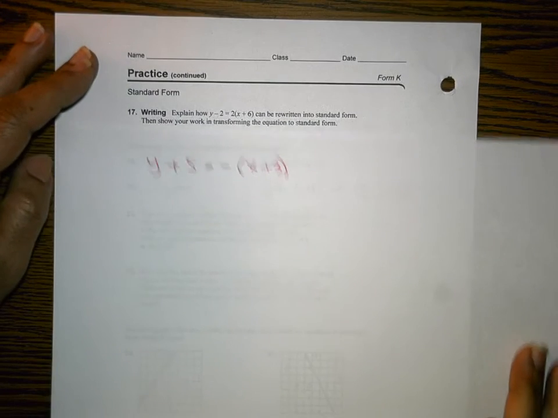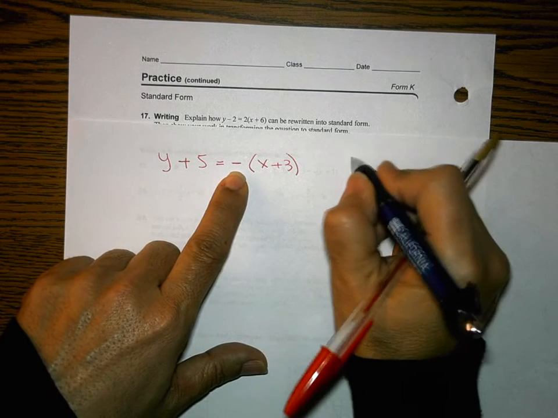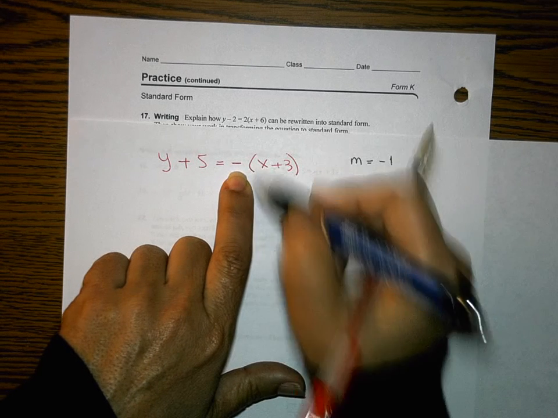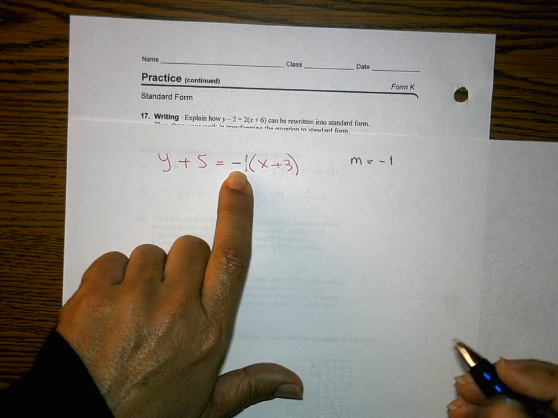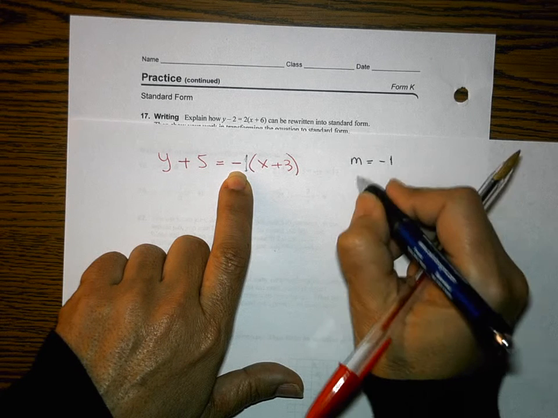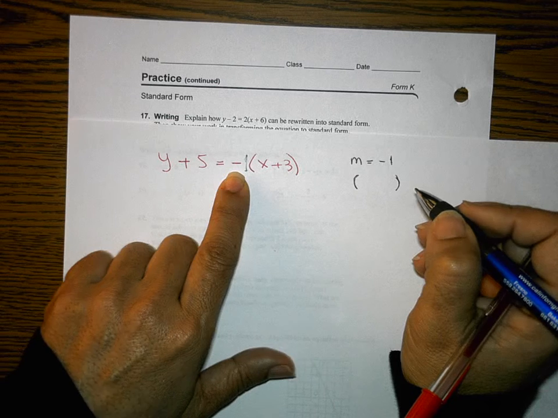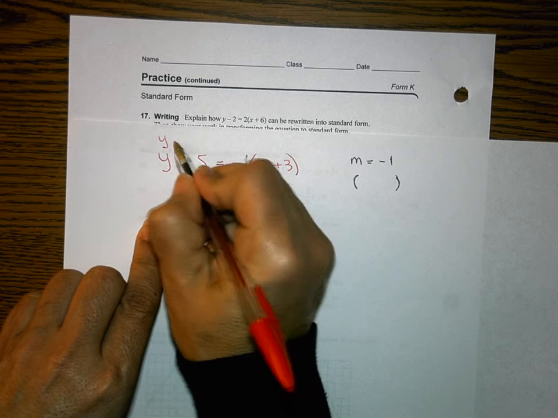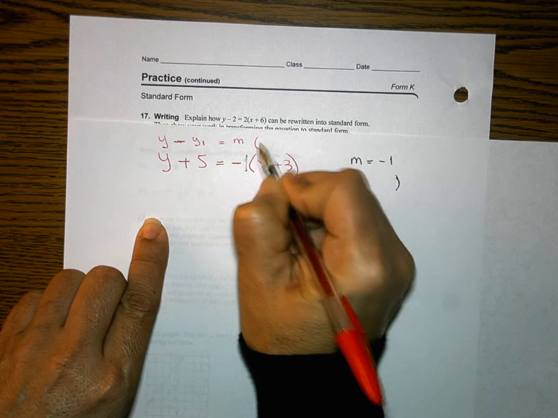Okay. Take a look at the slope. We see that the slope is -1 right there. It's right in front, it's invisible, but it's there. It's a -1. Let's talk about our points here. We have this nice point. They're not asking us for that, but it's good practice. Remember, our equation is y minus y1 equals the slope times x minus x1.